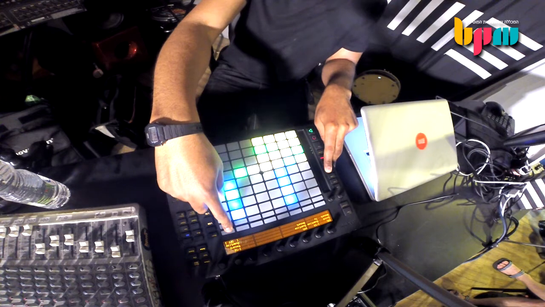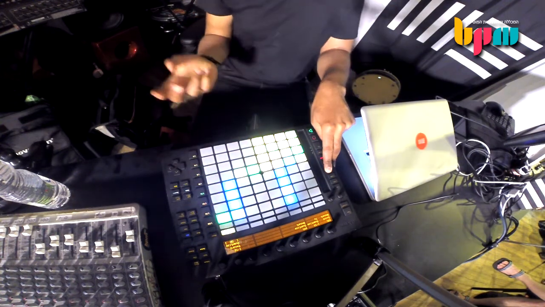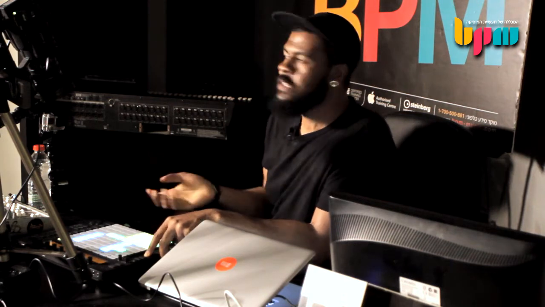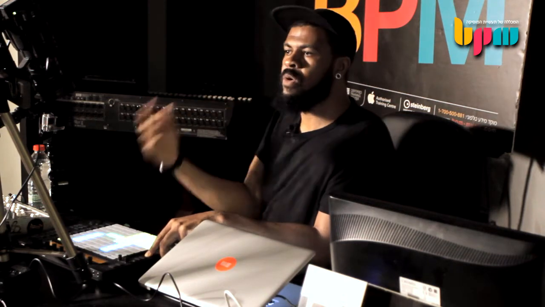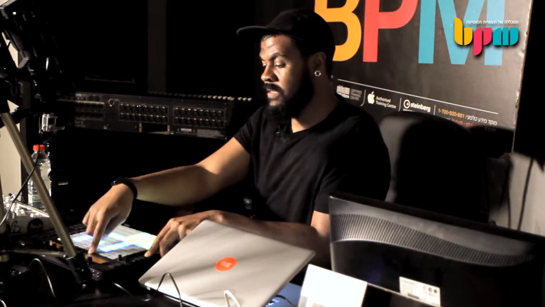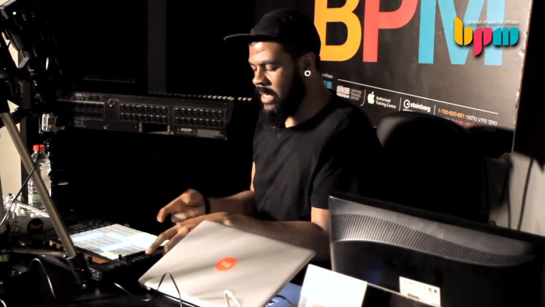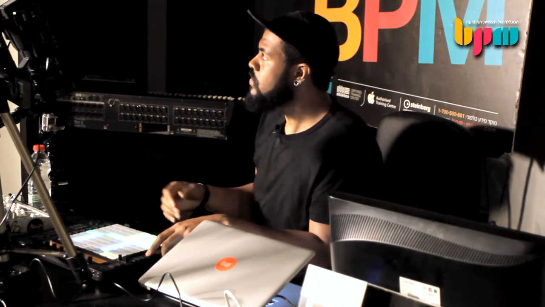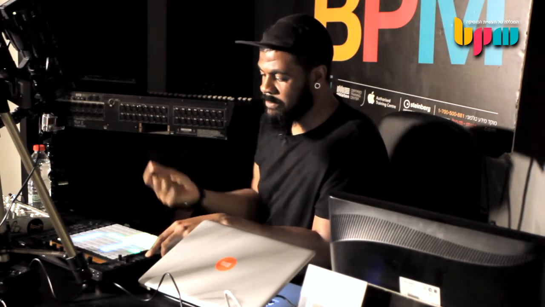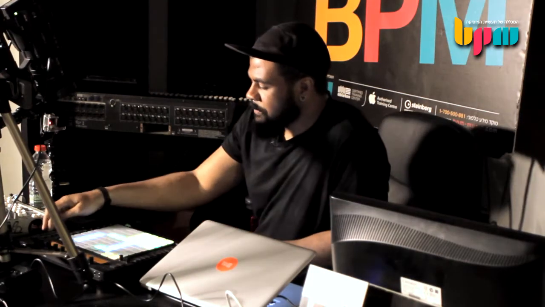The other thing I can do is decide whether I want to have record quantize on, which means that every time I record something, let's say I'm playing notes or finger drumming, it's going to automatically quantize those notes as soon as they're played to this value. So now I can either quantize the entire drum loop, or if I hold it down and just tap the pad, then I'm just going to quantize that pad. So that's the quantize done.